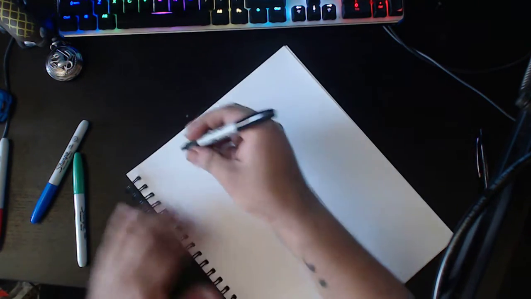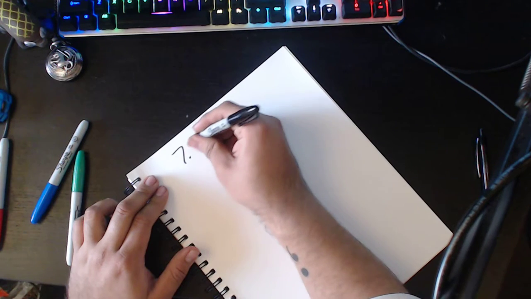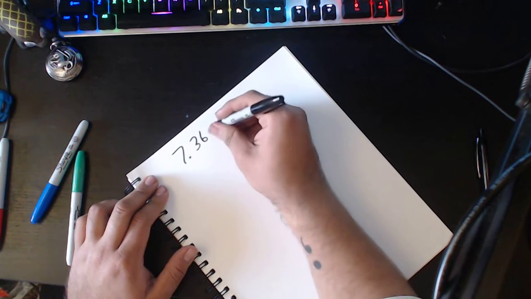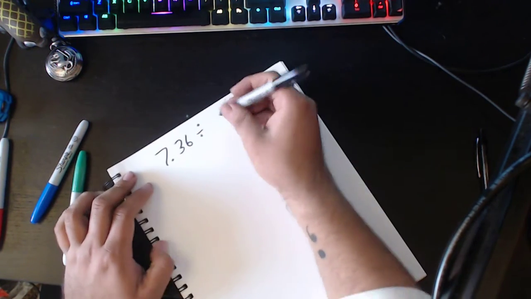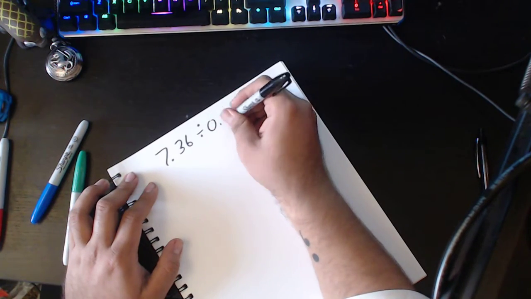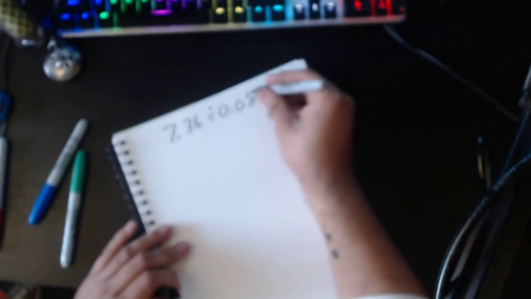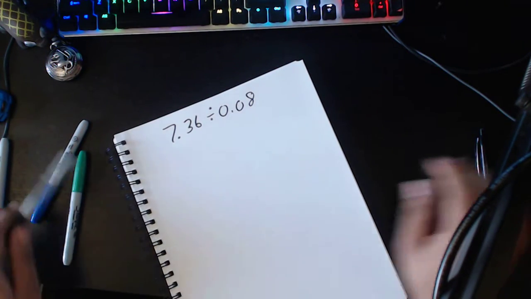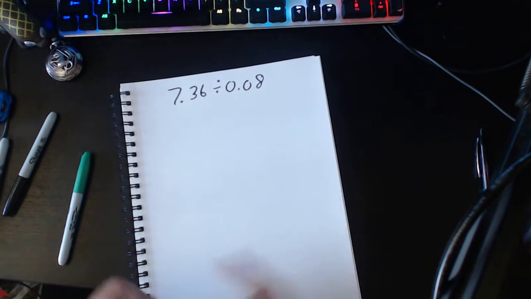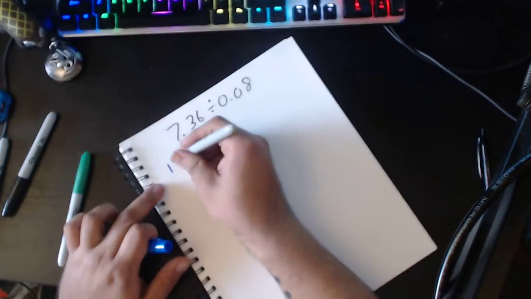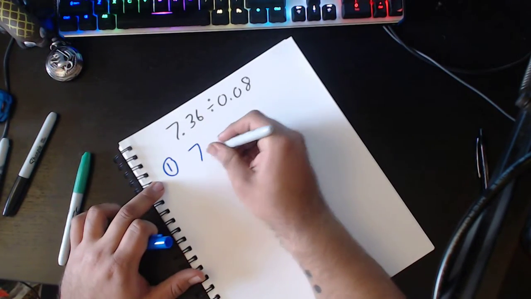Now our next problem, sorry, I like a lisp there for some reason. It's going to be 736 divided by 800. Now I'm going to do the same thing. I'm going to go by steps. Well, my first step is to turn it into a fraction.